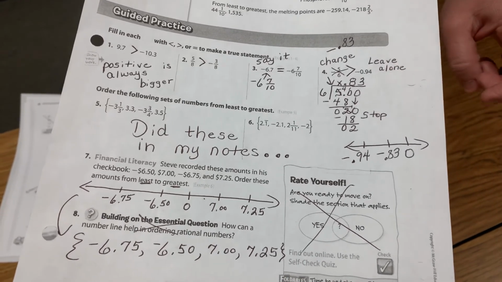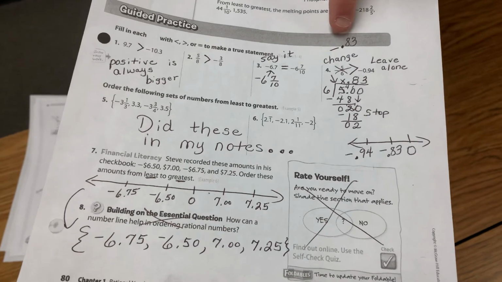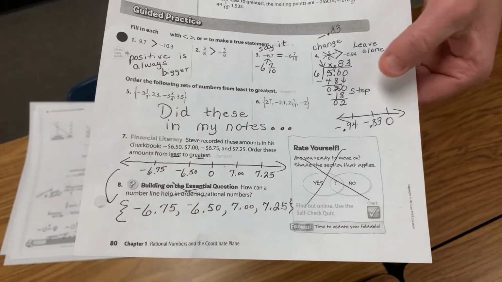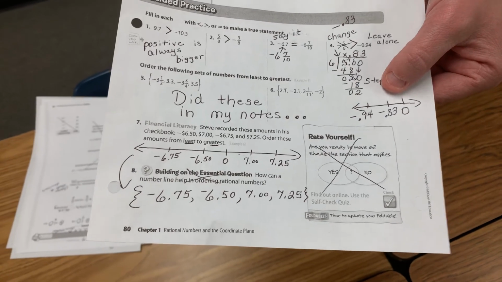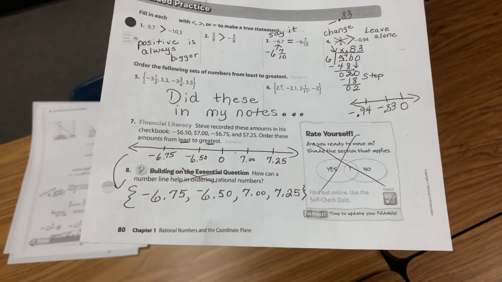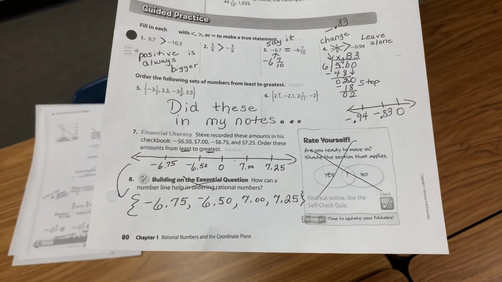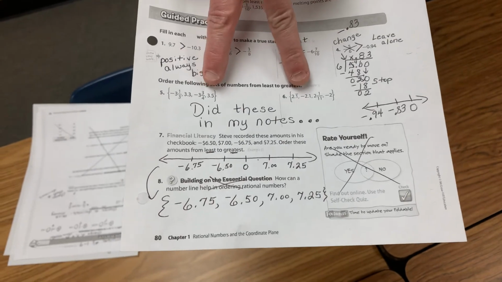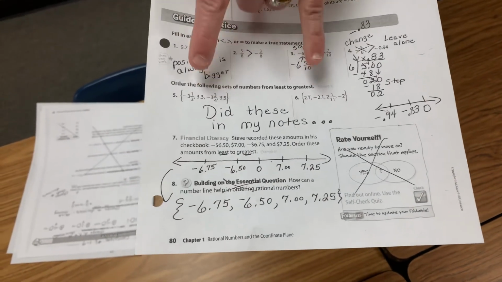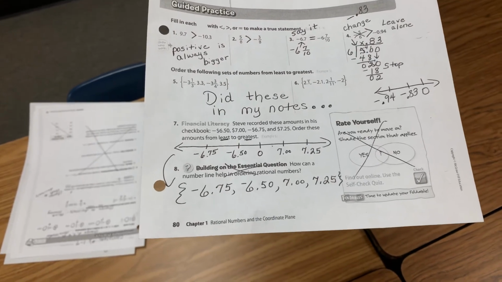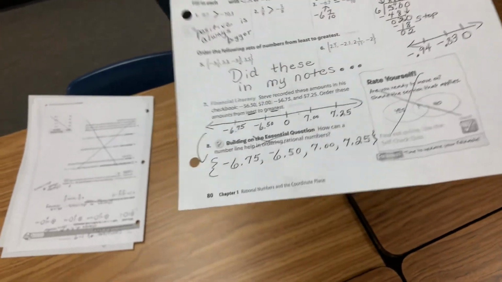I changed my fraction into a decimal. It got me a negative 0.83. I came down here, put it on the number line, and I know that negative 83 cents is closer to 0 and negative 94 cents is farther from 0. So therefore, I knew that the -5/6 was larger. Now let me tell you about those 2 problems right there. I just did those on the board for you and I put them in your notes because Miss Lane did not have enough room to do it there.